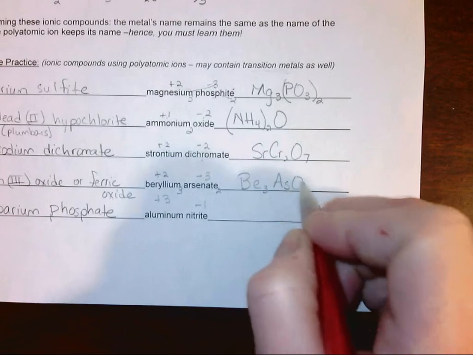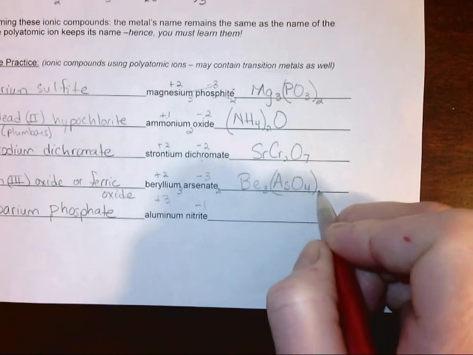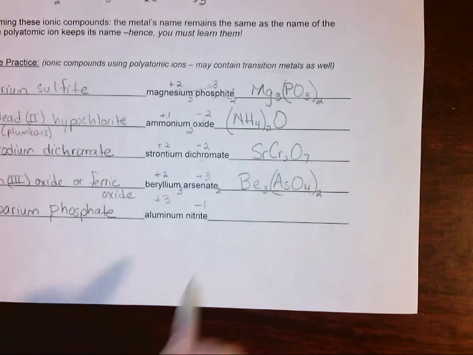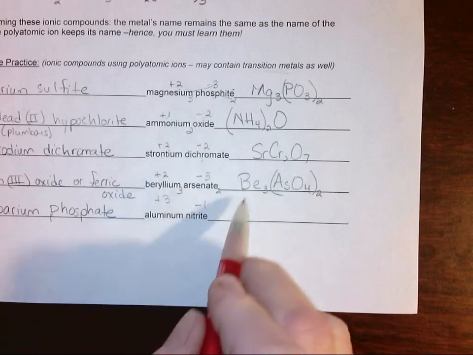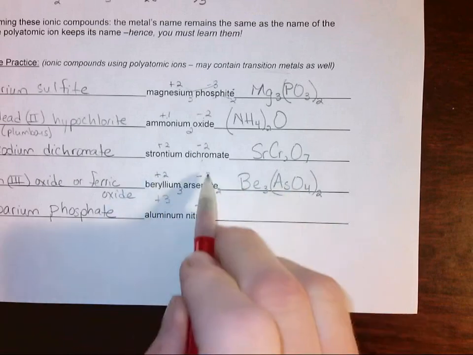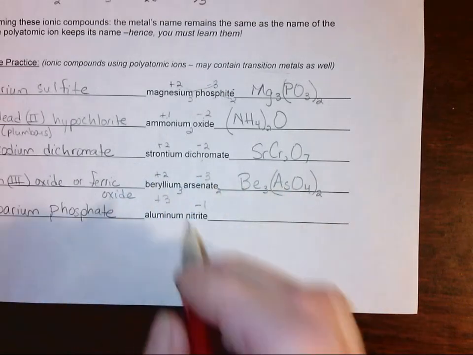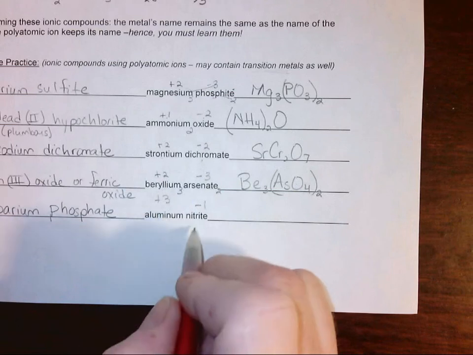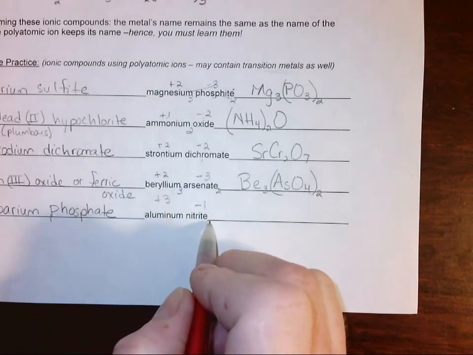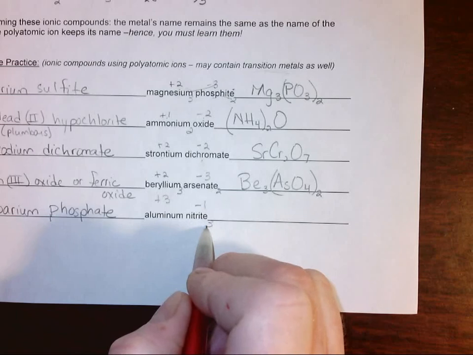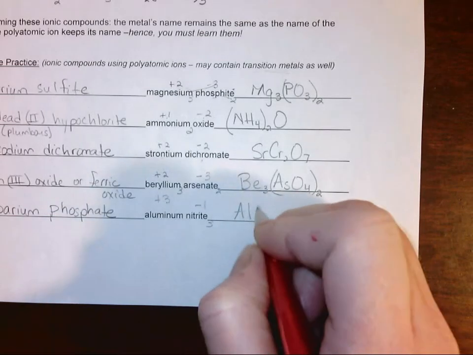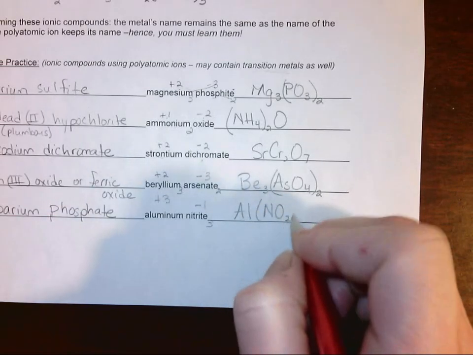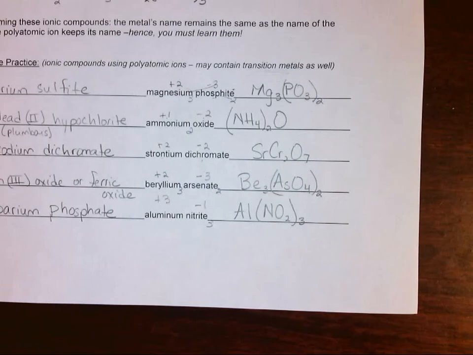Arsenate is AsO4 parentheses 2. Double check. That's 3 times +2 is +6. 2 times -3 is -6. And the last example, aluminum is +3. Nitrite is -1. That means I'm going to need 3 nitrites. So Al parentheses NO2 parentheses 3. So aluminum nitrite.